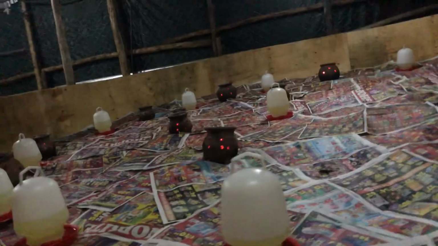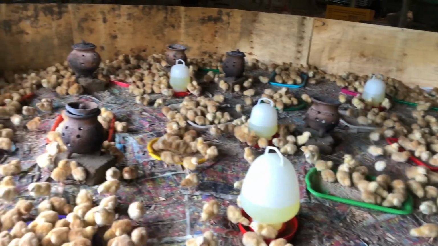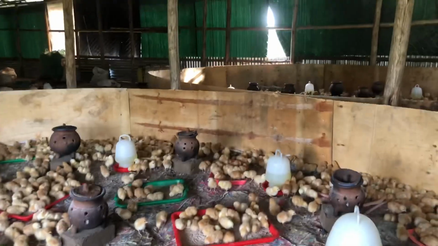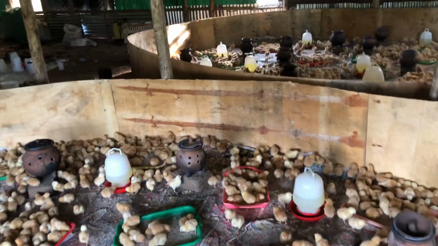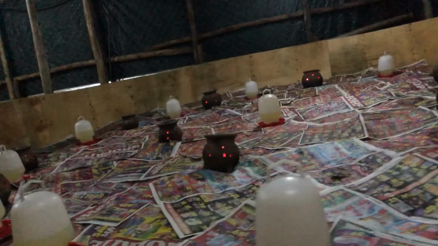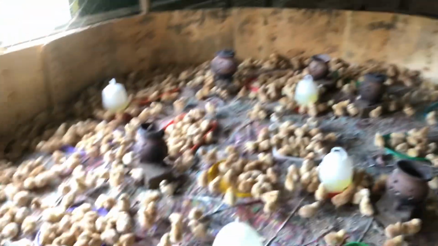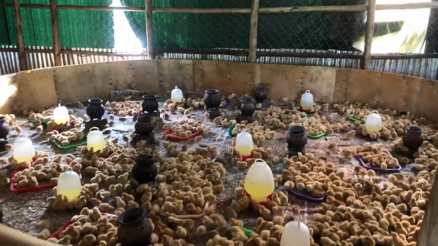As for the proper heat on your brooder, there are various ways that you can use in heating your brooder. The first way, you can use the brooder bulb. The second way, you can use a gas heater. The third way that you can use is charcoal, and that is what we are using in our two brooders. This is one brooder that is holding 2,000 chicken, and also the other brooder over here that is holding 2,000 chicken.